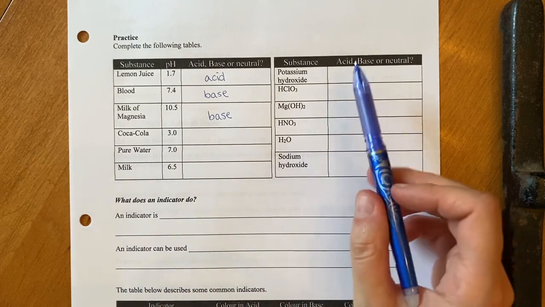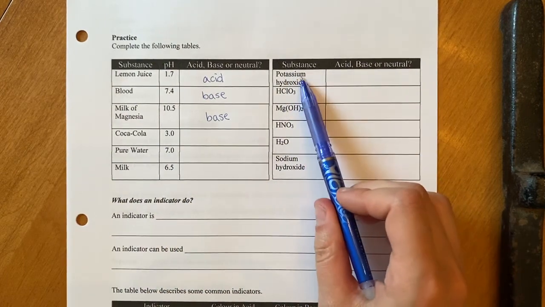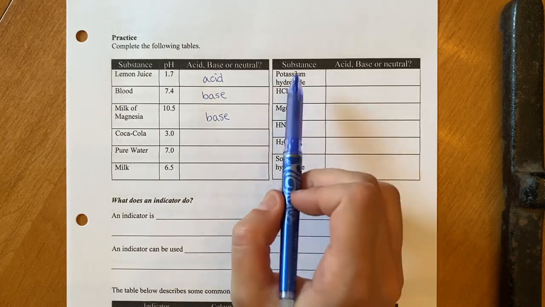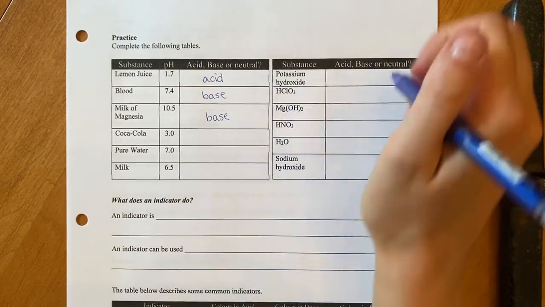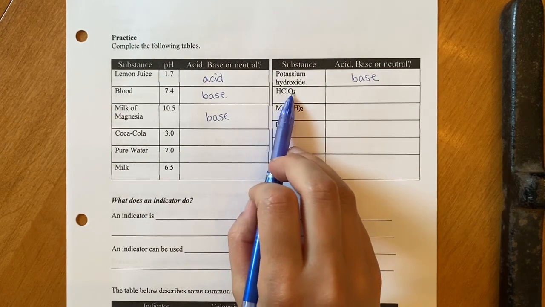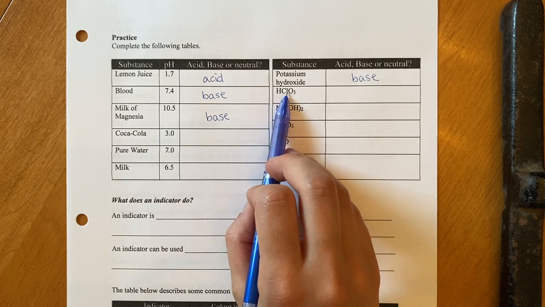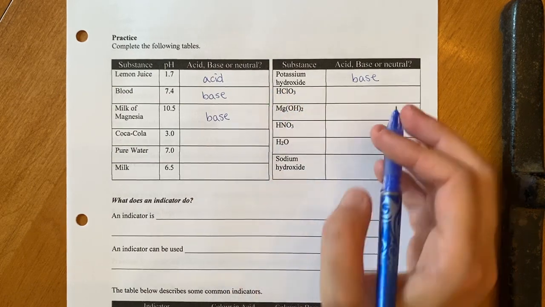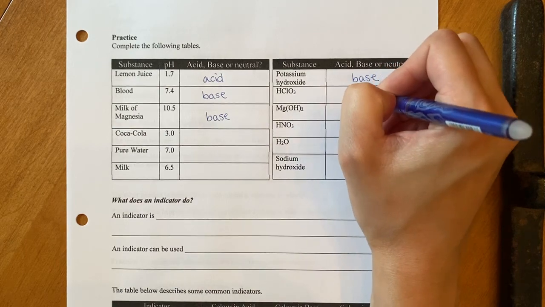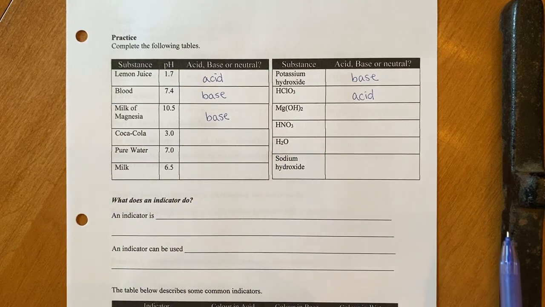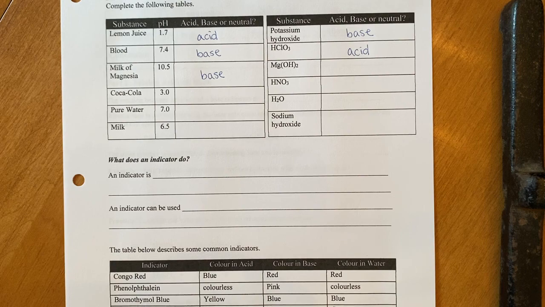Then there's a few others for you to try. On this side, you're going to do it based on the formula or the name. So potassium hydroxide: if it contains hydroxide, it's a base. Versus if you look at this one, this is chloric acid, HClO3. If it has an H at the beginning, like we talked about a minute ago, that's going to be an acid. So take a moment, you can pause the video and finish up those last few practice questions, and then you can come back when you're ready to move on.